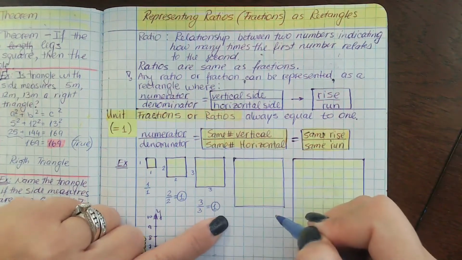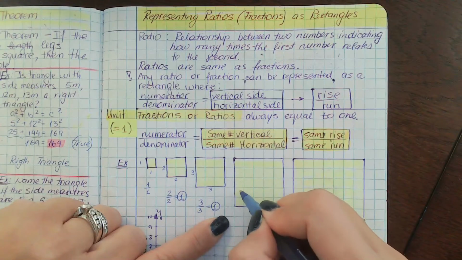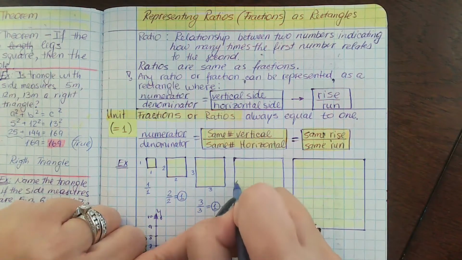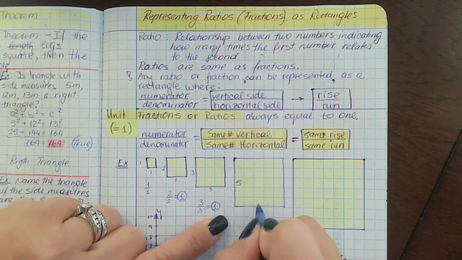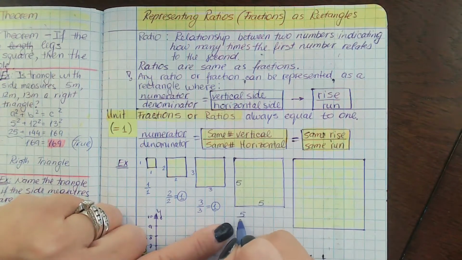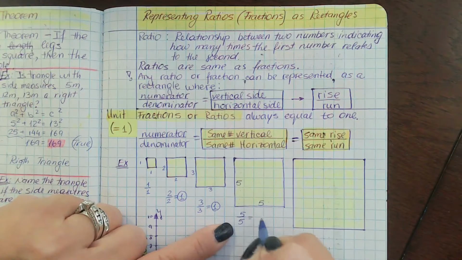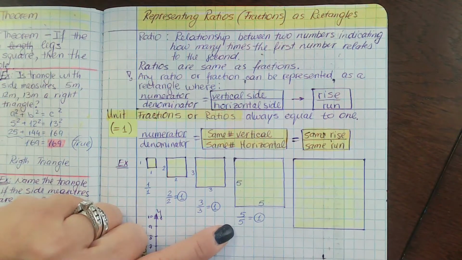So in the square, if I represent the ratio 1, 2, 3, 4, 5, in the fraction 5 over 5 will be 1. So every square has the same ratio, 1.